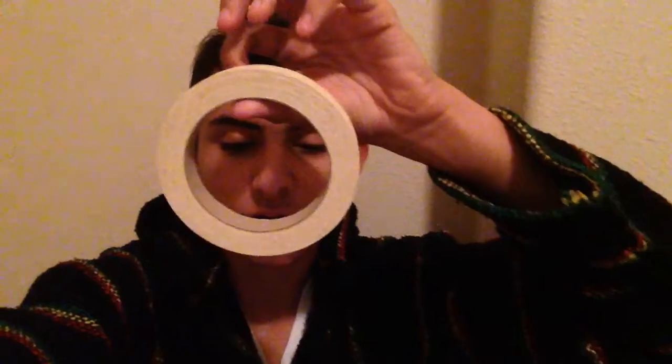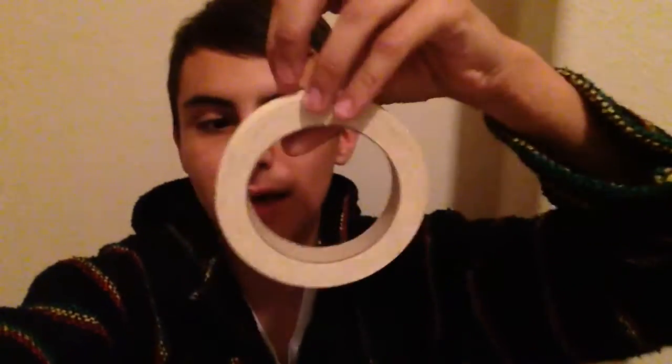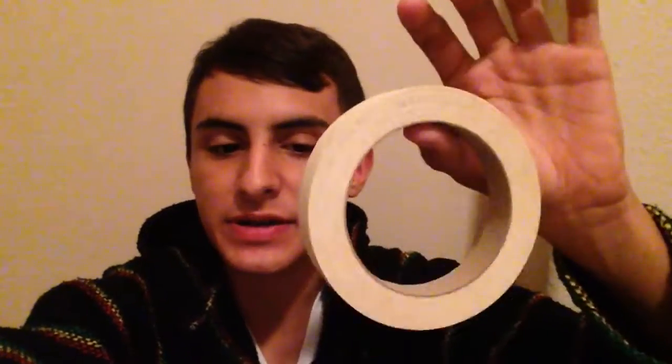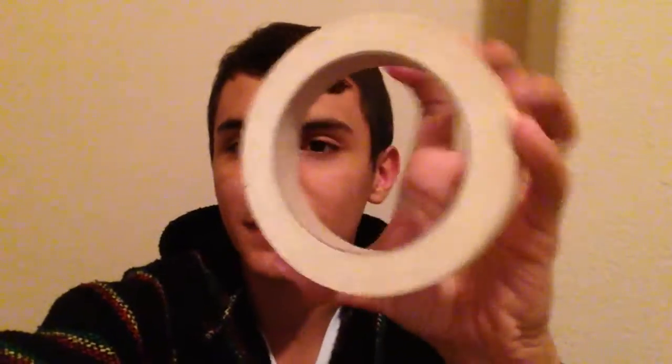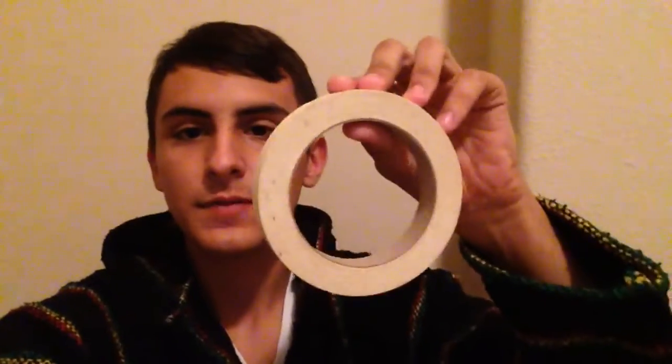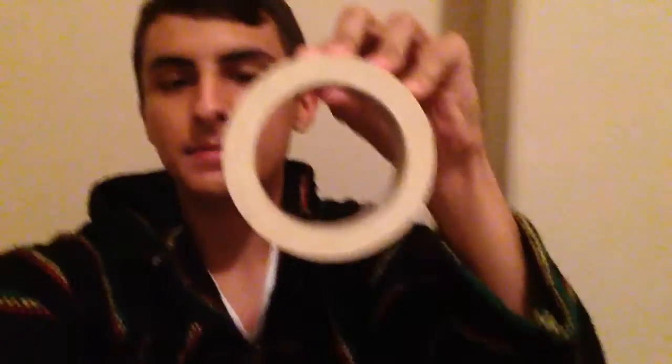8. If the mass of something increases, then its potential energy will also increase. For example, if the mass of this increased, then that would increase the amount of mass in the equation, which would obviously increase the product and the outcome of that equation, so there'd be more potential energy. 9. If the height of something increases, then its potential energy will also increase. So if I move this up here, it has more potential energy than it would have down here. 10. The equation for gravitational potential energy is its mass times g times height.